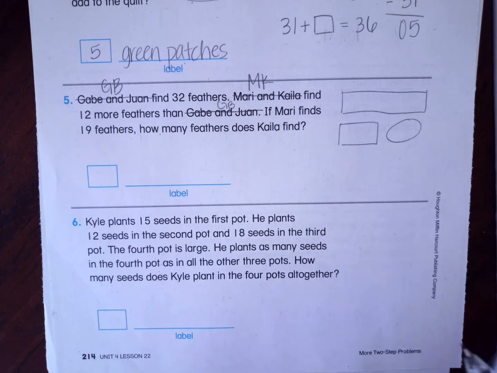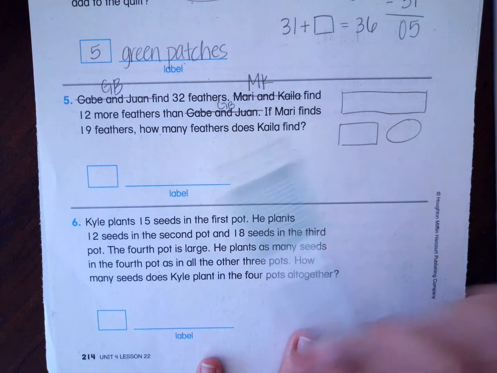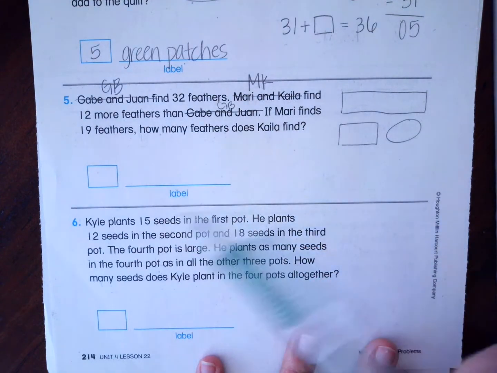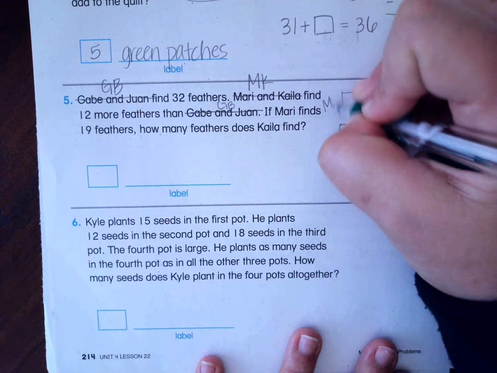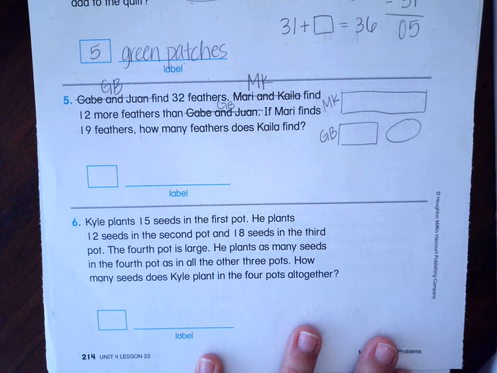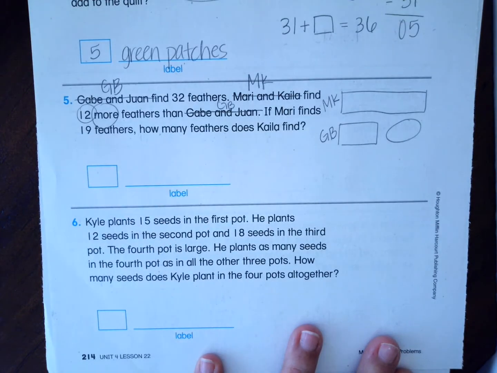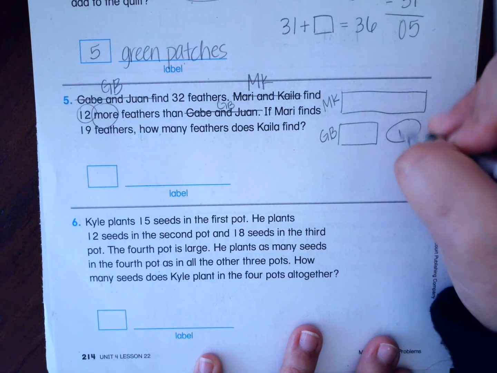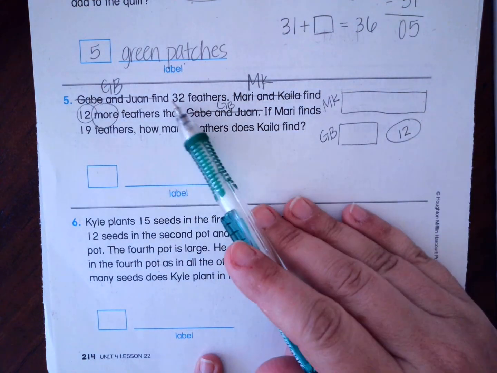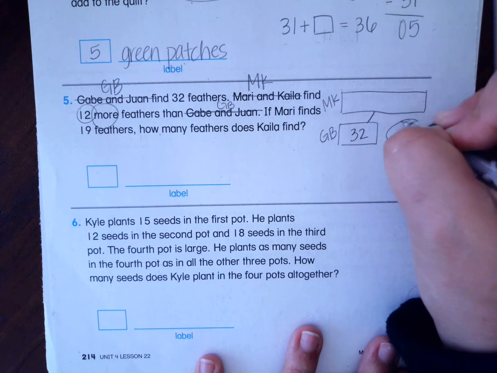So now I need to figure out who found more, GB or MK. It says GB finds 32, MK finds 12 more than GB. So that tells me that MK goes on top and GB goes on the bottom. Now I can start to fill in my numbers. I know that I have 12 more, so that goes in my oval. I know that GB found 32, so that goes in their box.